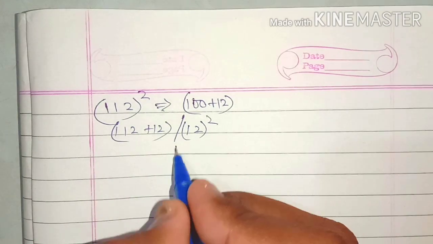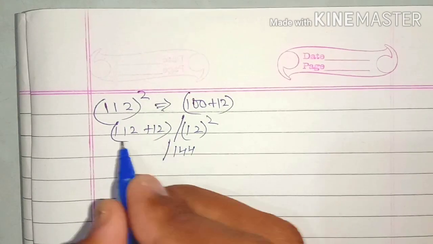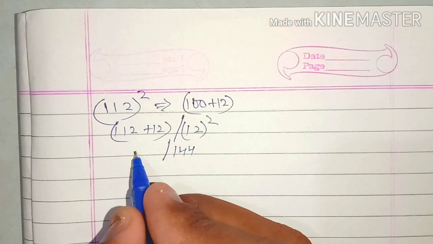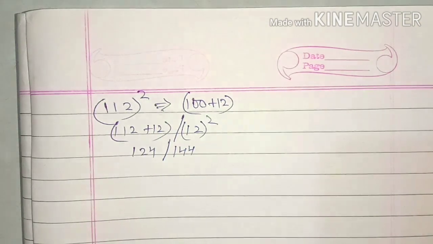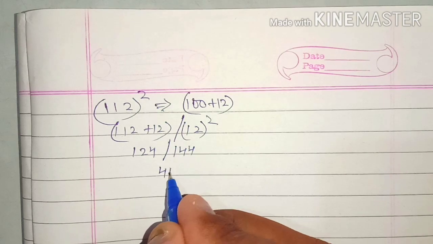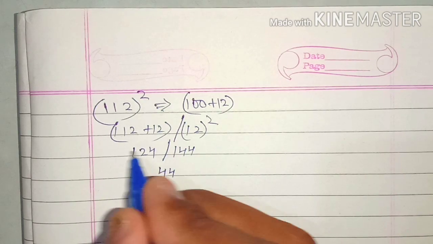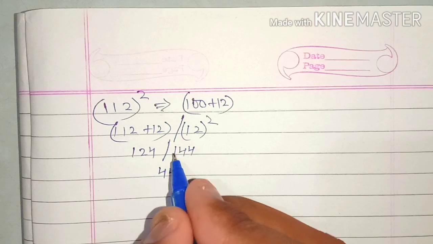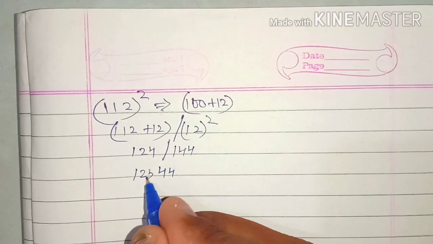Square of 12 is 144. On the left 112 plus 12 becomes 124. So on the right side we write only 2 digits. 44 will be the same, 1 will be carried to the left.